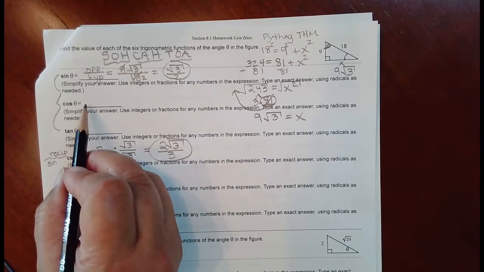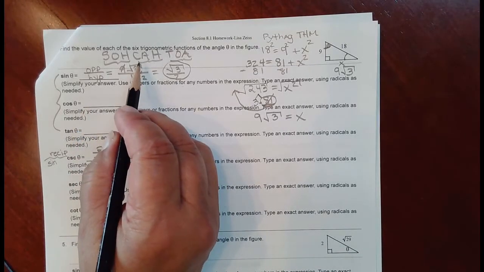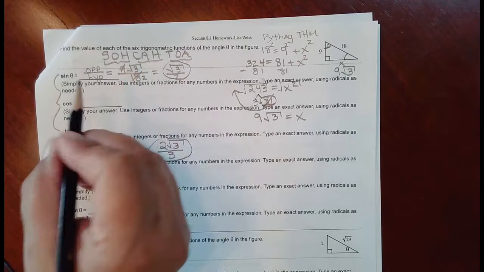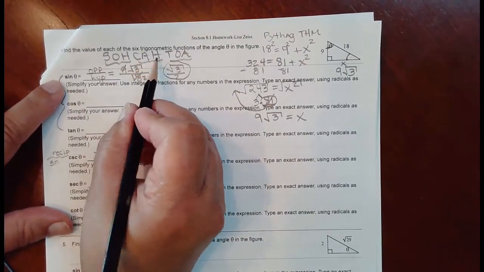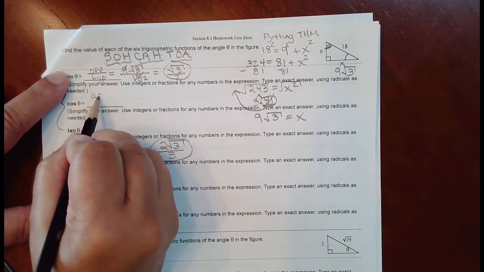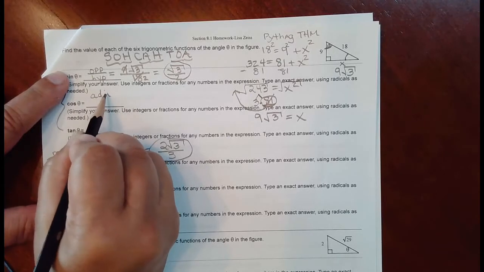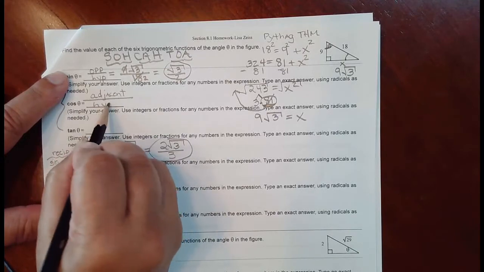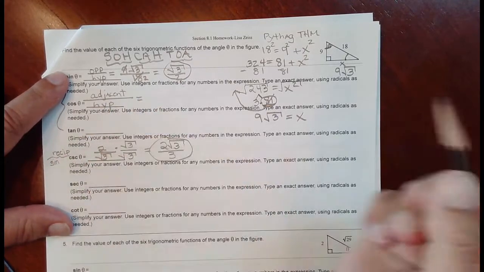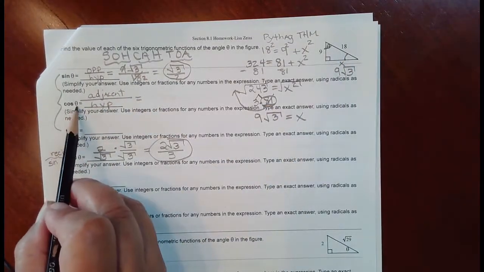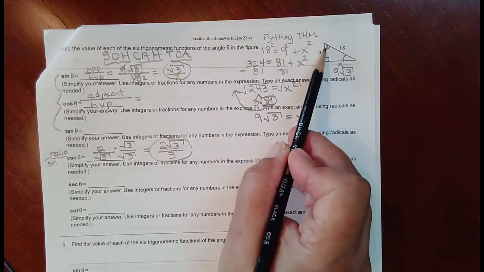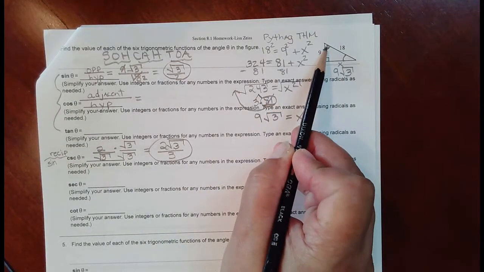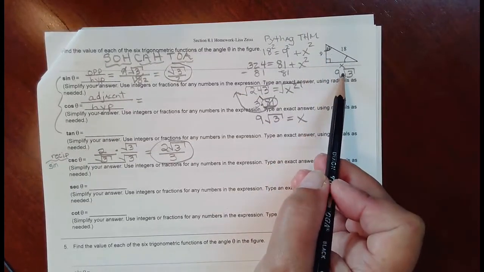Let's go back up and do cosine, which we can get from this SOHCAHTOA formula. Cosine is adjacent over hypotenuse. You don't have to write it completely out like that. Again, stand where it says right here, whatever this angle is, that's where you should be standing. It should be your reference point. This 9 square roots of 3 is your opposite.